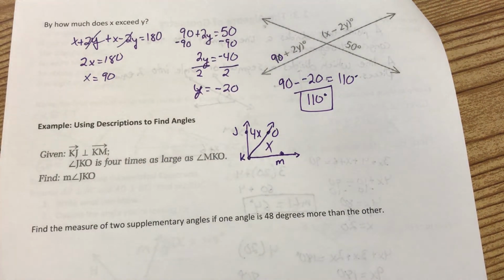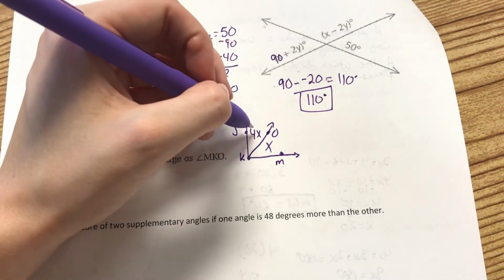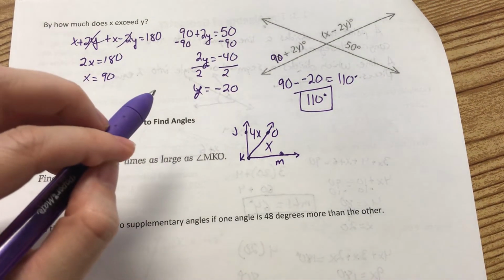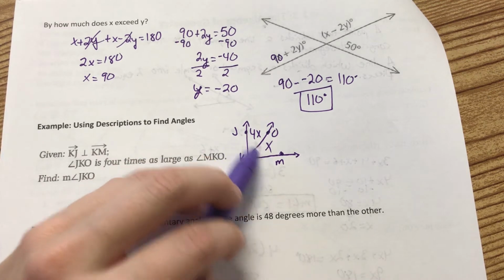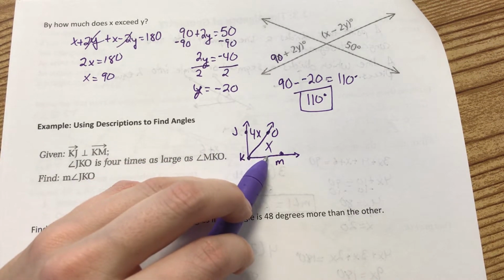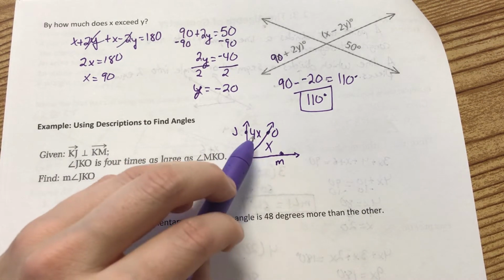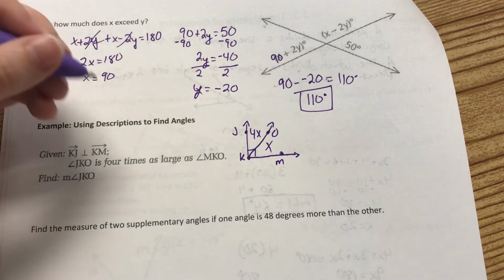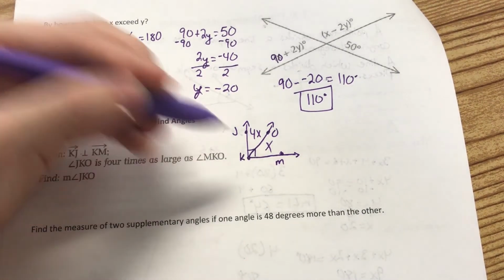It's okay if this diagram doesn't look like it's in proportion, because as long as we make a diagram and label it correctly, that's all we really need. It doesn't need to be to scale. So these two angles add up to 90. I can use that in my equation, right? It says they're perpendicular, so they must add to 90.